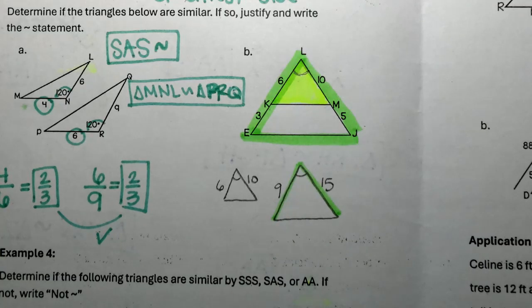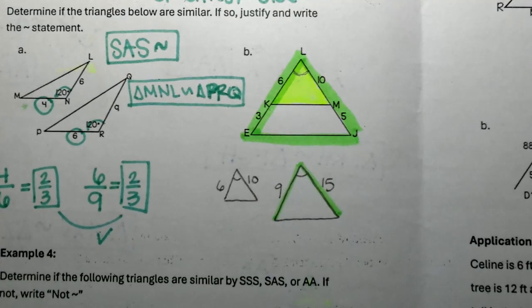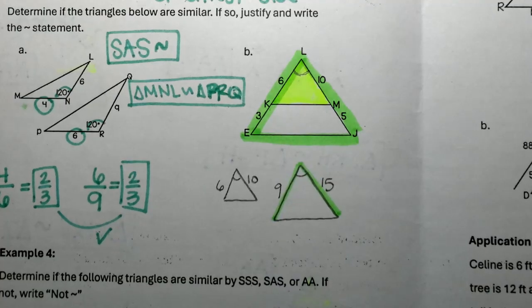Did you see the cascade? Quit sleeping. That test grade.